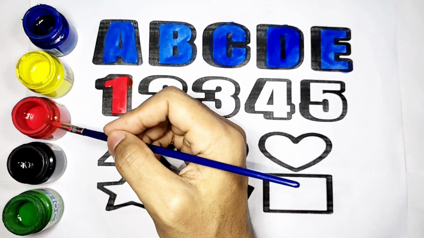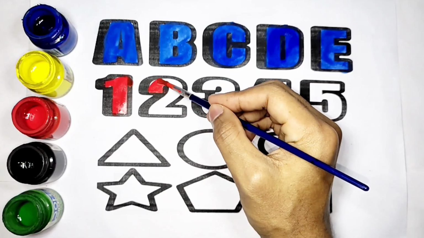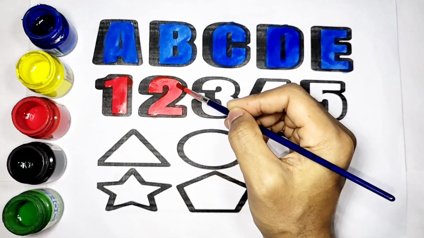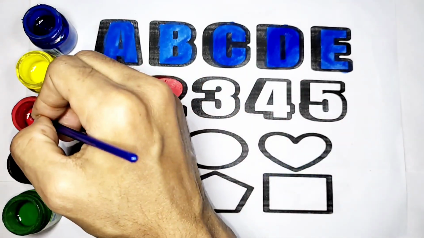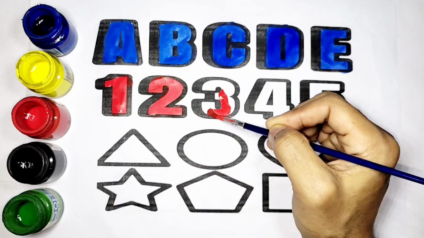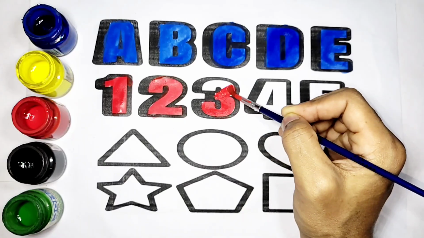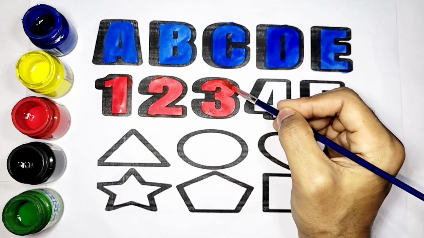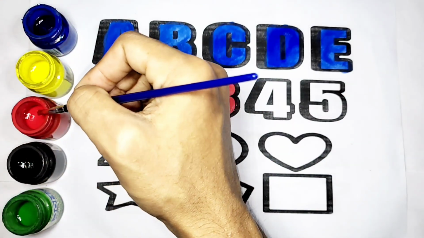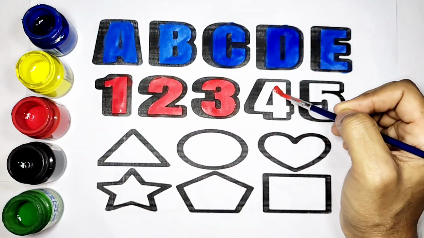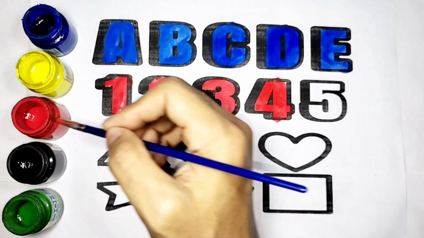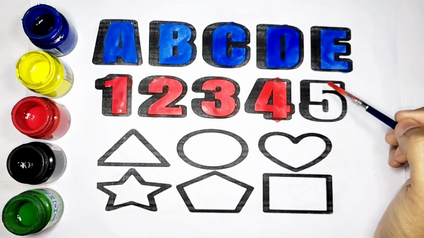And the next one is 2. The number of 2. The next one is 3. The number of 3. Kids, the next one is 4. The number of 4. And the next one is 5. F-I-V-E, 5.